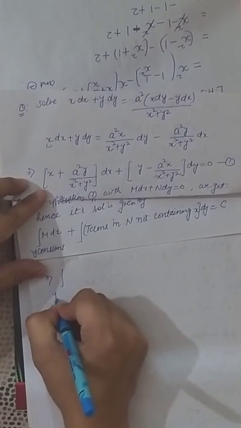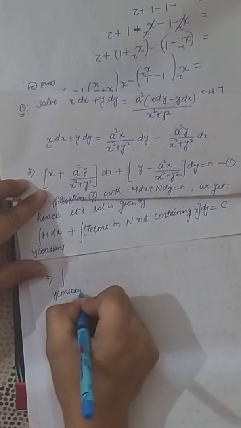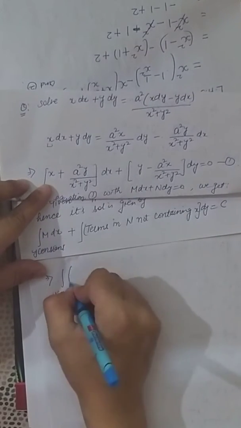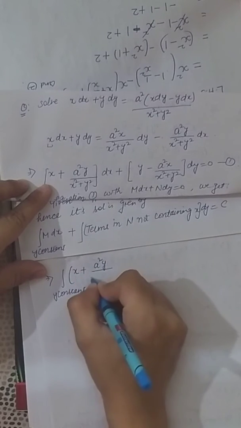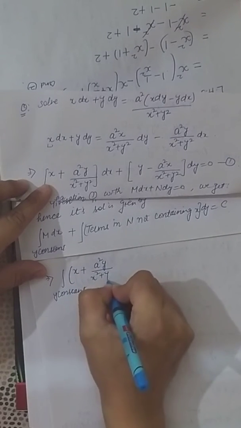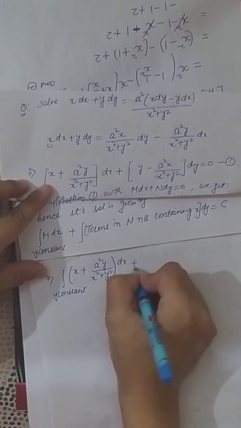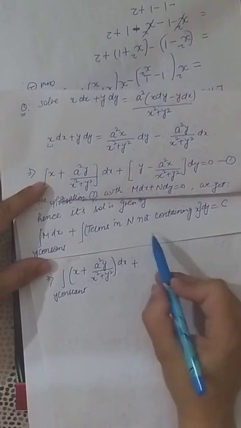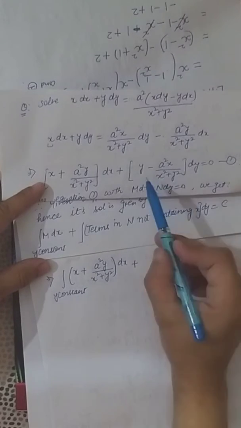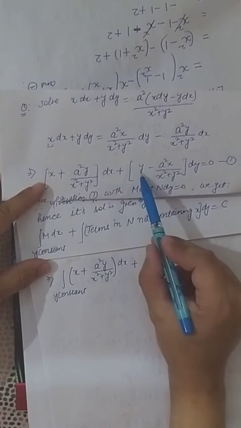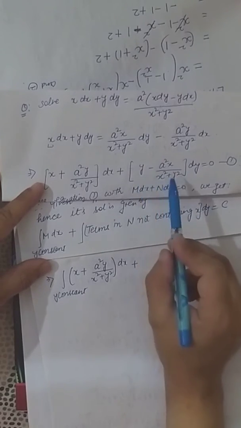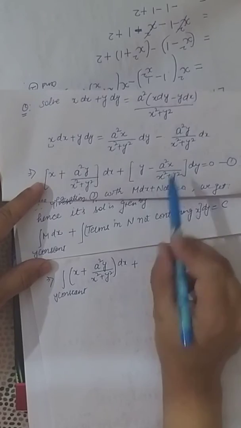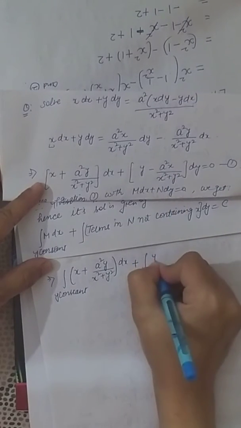integral, y constant, m is this: x plus a square y divided by x square plus y square dx, plus integral of terms in n not containing x. Now this is n, it has two terms, one is this and one is this. Now I have to choose only that term which does not contain x, therefore it is only y, because the other contains x, plus y dy equal to c.